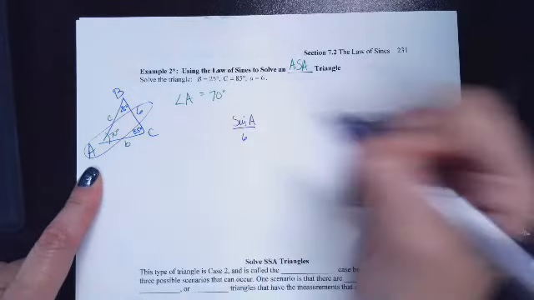So when I solve using cross products, I get that 6 sine A is equal to 10 sine 15 degrees. So angle A is going to have a sine function value of 10 times the sine of 15 degrees divided by 6.